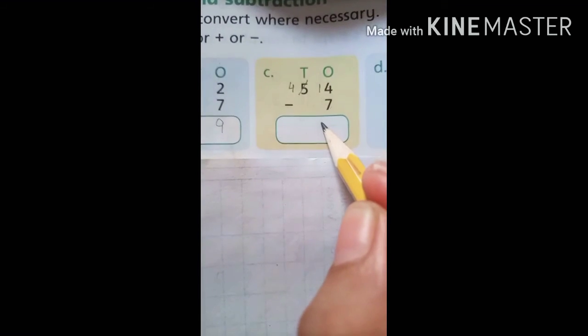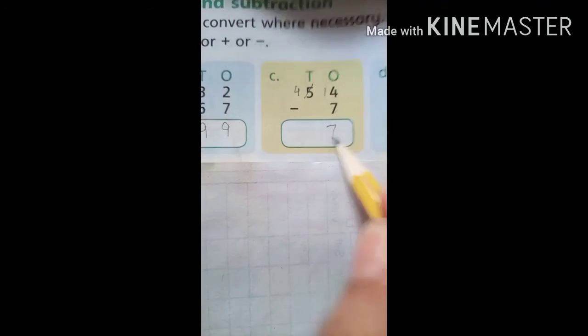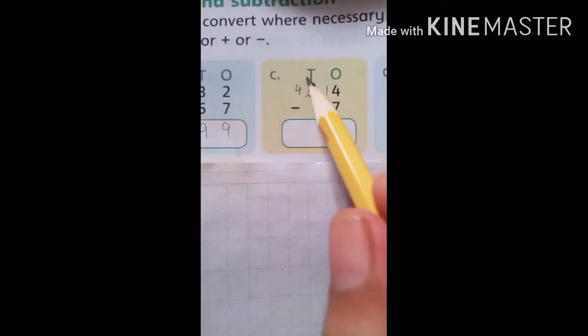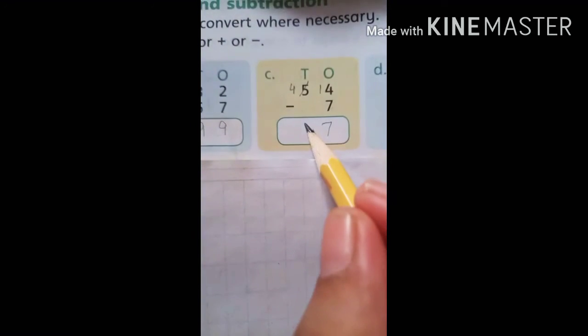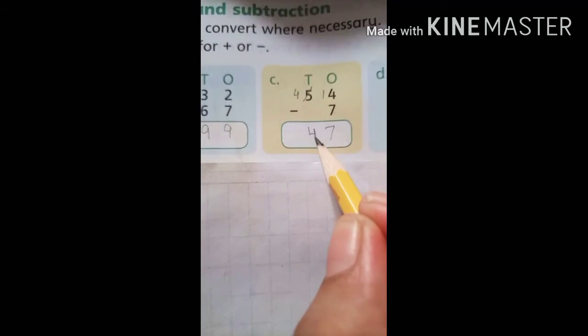When I subtract 7 from 14, my answer is 7. Look, I have written 7 here. And next is the tens column. In the tens column, we are left with the number 4 and there is no number beneath it, so I am writing this 4 just in the tens column.